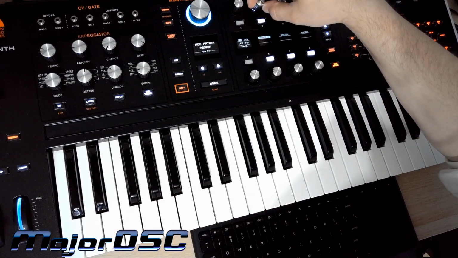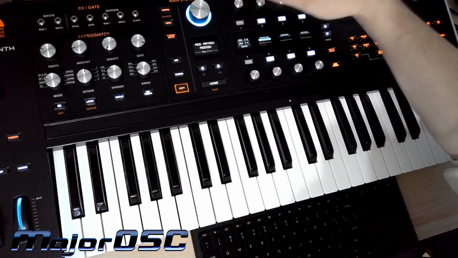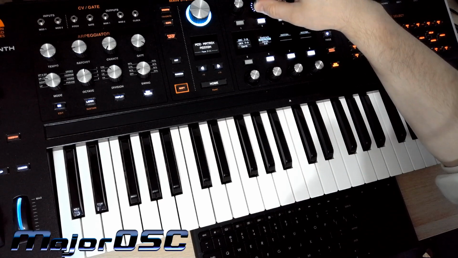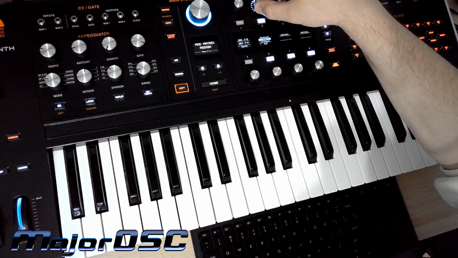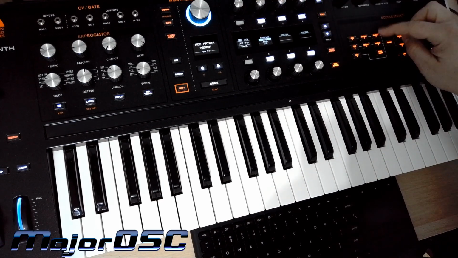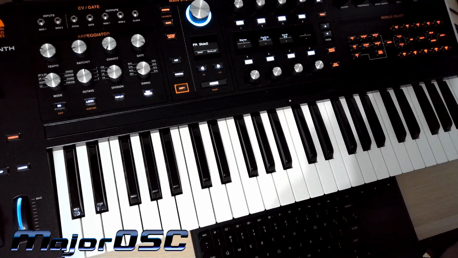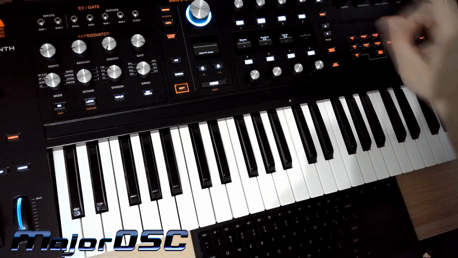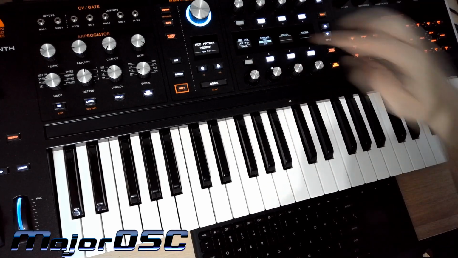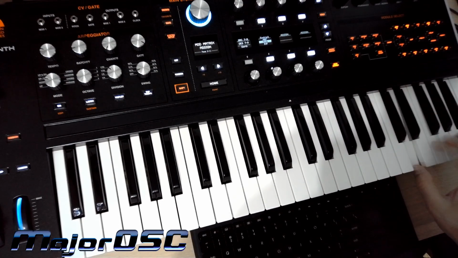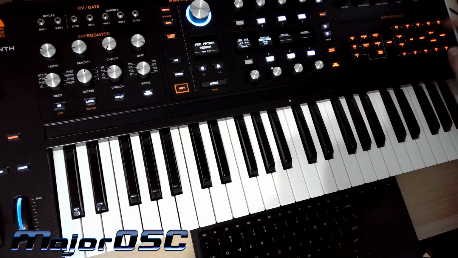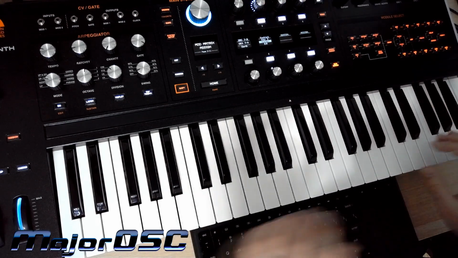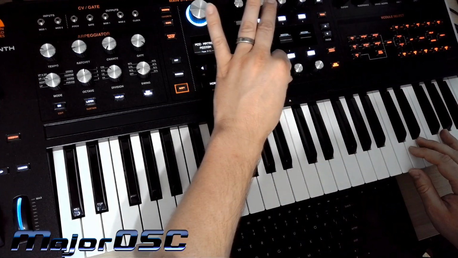So let's make the source key track, and the destination will be envelope 3 sustain, because I want the envelopes to show up a little bit up top. Hope the gate isn't clamping my voice and making me cut in and out too much.